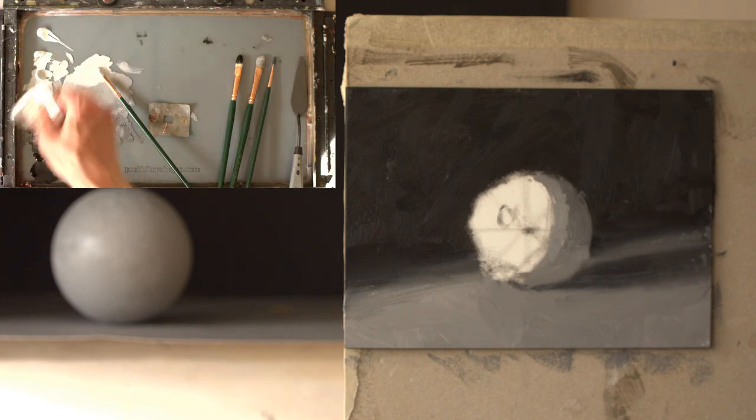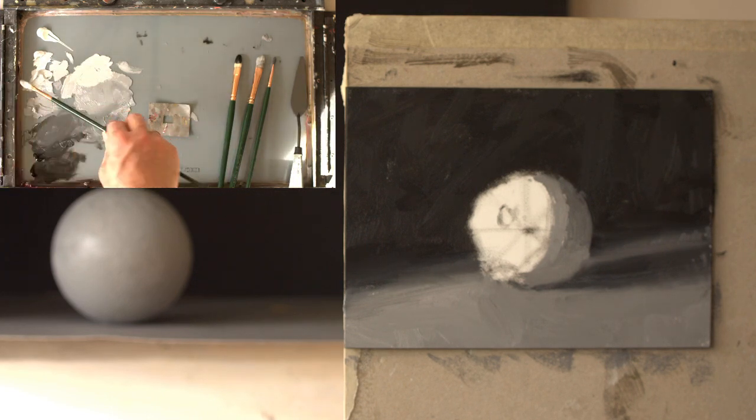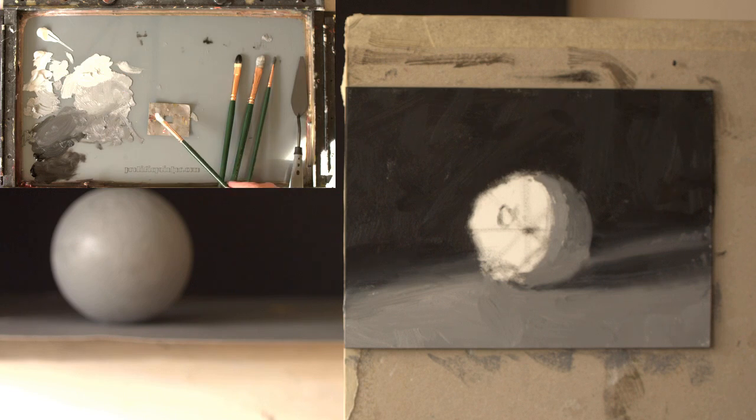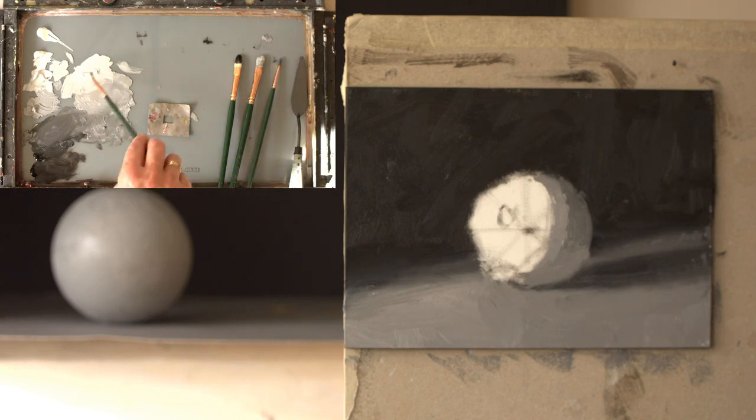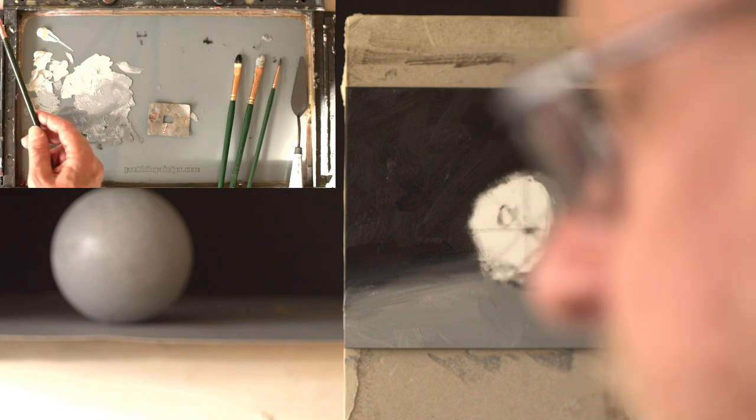Just to show you how you can really create depth with paint. That's quite a bit lighter than what I have there. My color checker, can you see that? This paint is thick. Very thick indeed.